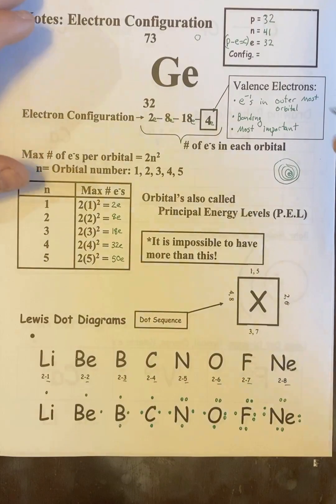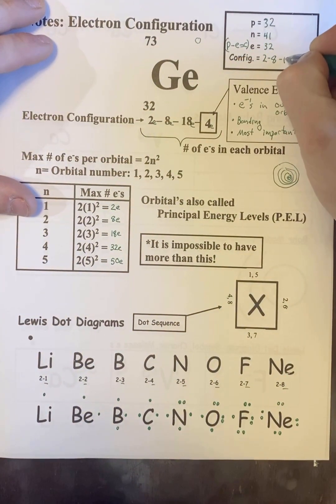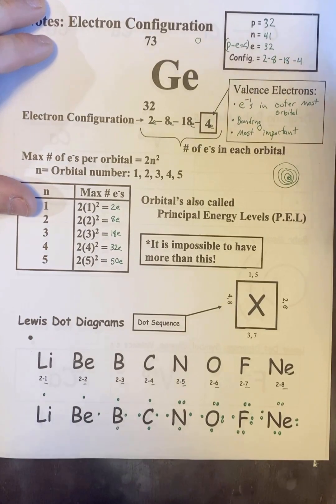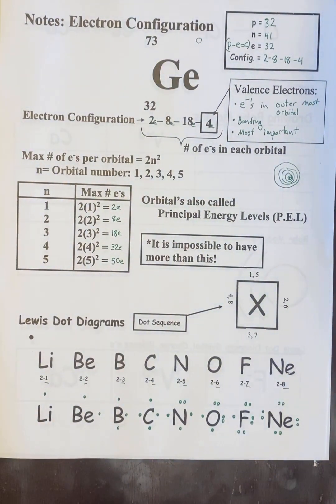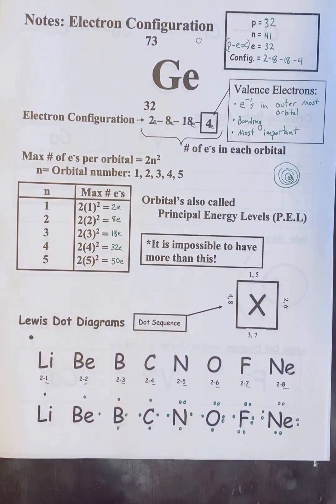Okay, and I forgot to write this in. You don't need to, but 2, 8, 18, 4. So let's flip the page, and I will show you how to draw Bohr models. They're basically just a different way of representing the information that's right in this box right here. That's all a Bohr model's doing, is it's representing that in an atomic model instead of on a piece of paper.